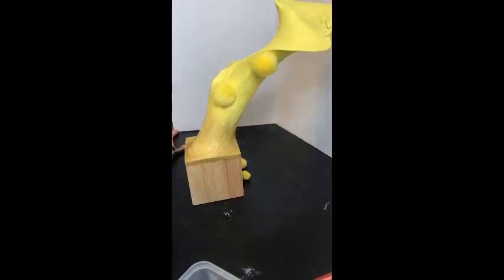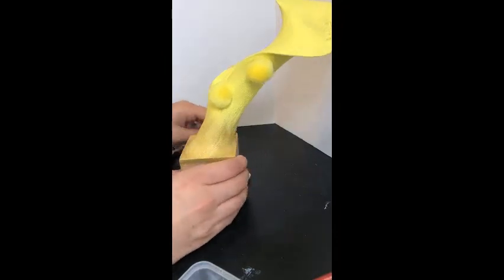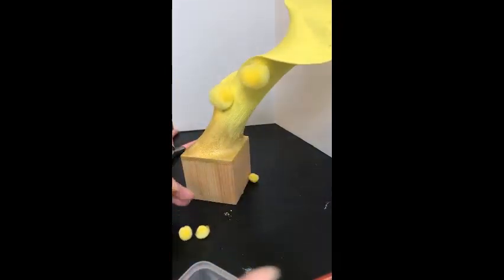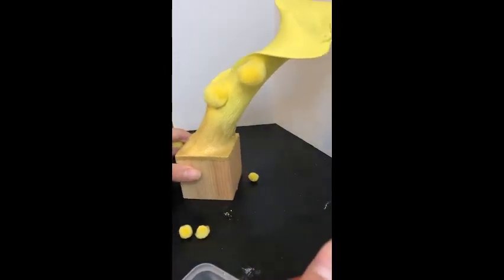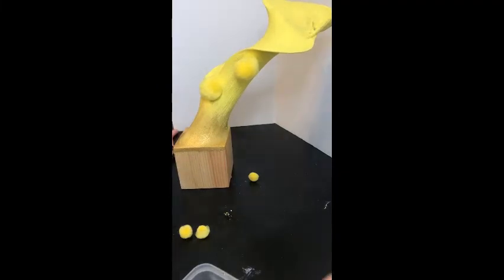I'm not even sure if that's a word. Oops, there it went. But that's okay. We can definitely just reapply that with some glue.